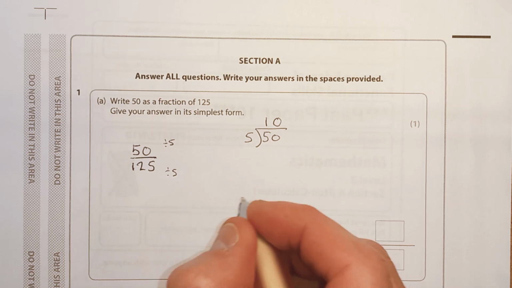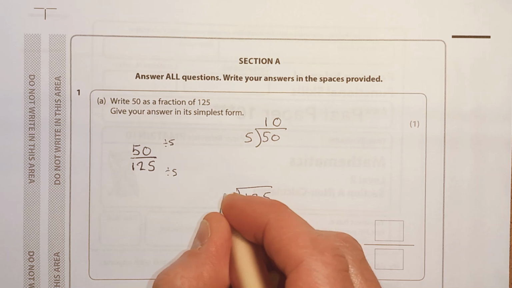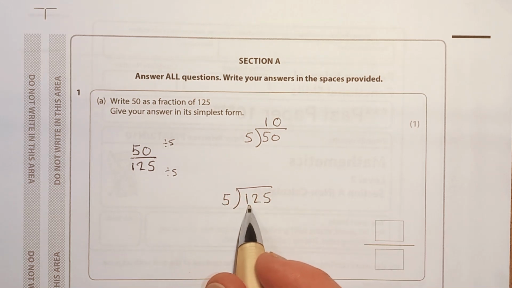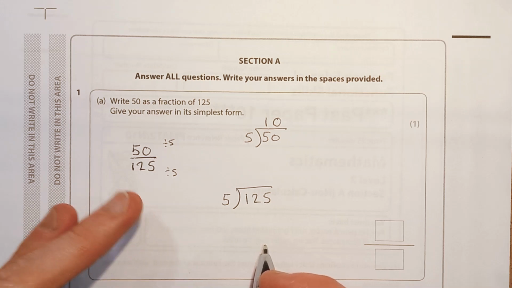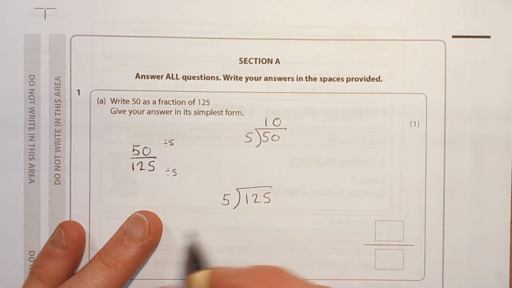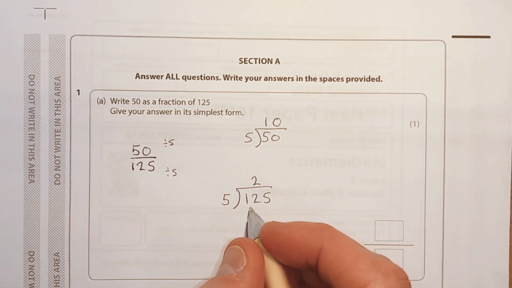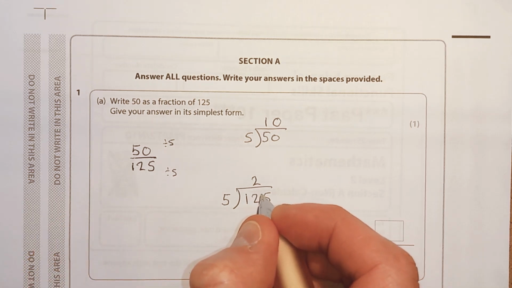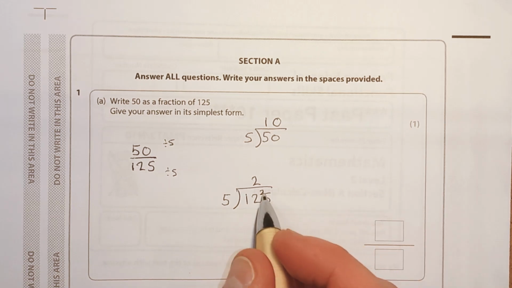We'll do the same with the 125. So we put it in the bus stop, and we put the 5 on the outside. Okay, does 5 go into 1? No, it doesn't, because 5 is bigger than 1. So we say, what about 5 into 12? Well, we've got 5, 10, 15. That'd be too many, so we'll just go with twice. 2 5s are 10. And then we've got 11, 12, so that's 2 left over, or remainder 2. We write the remainder in before the 5. So now we've got 25.